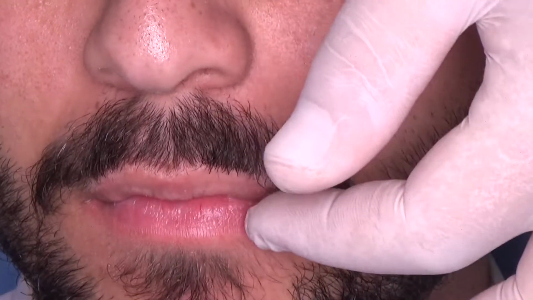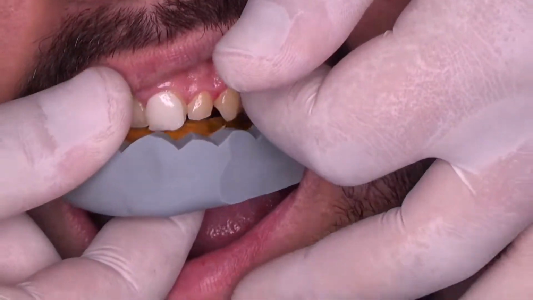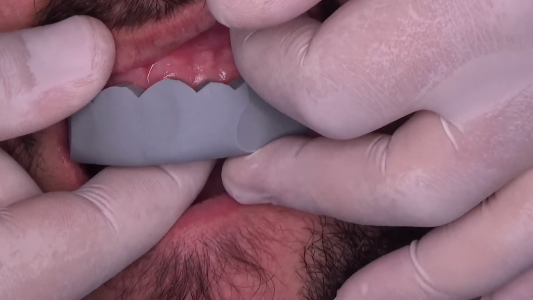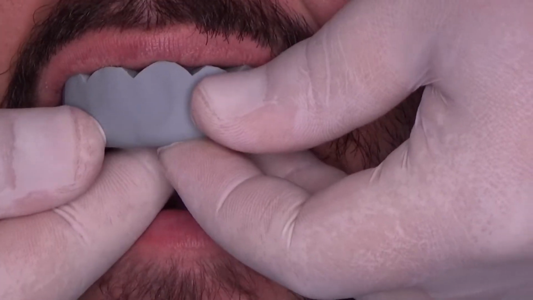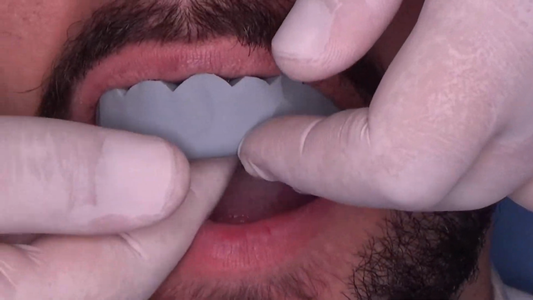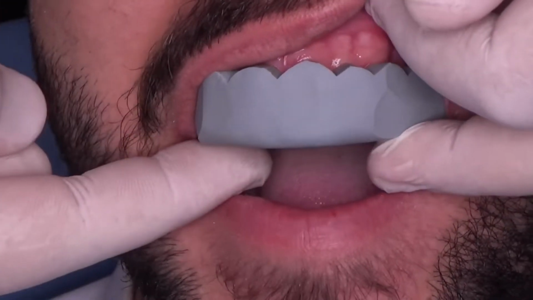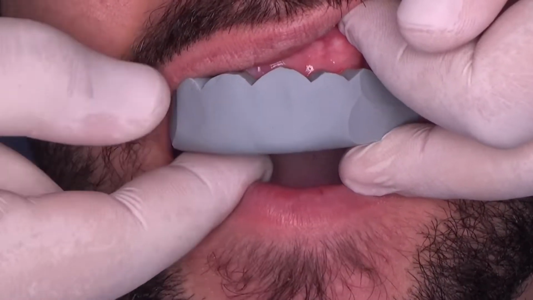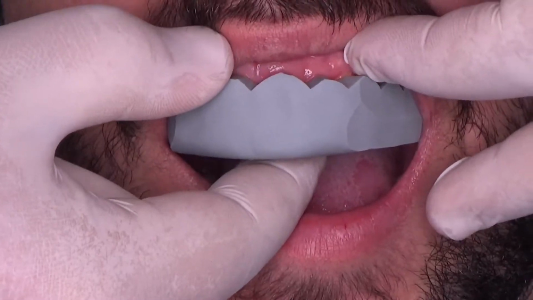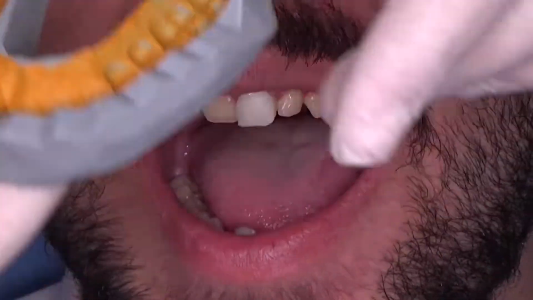Let me check the mock-up, the silicone. The key should stay stable without any movements. That's why we make it on the whole arch. You keep the old mock-up, or you remove it? Or now only try? I will remove it now. It is in the mouth. Of course, I will remove it now.